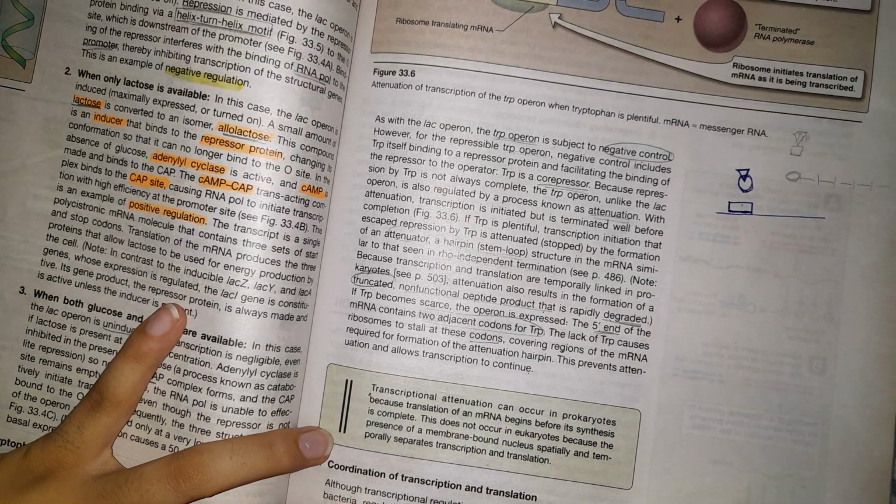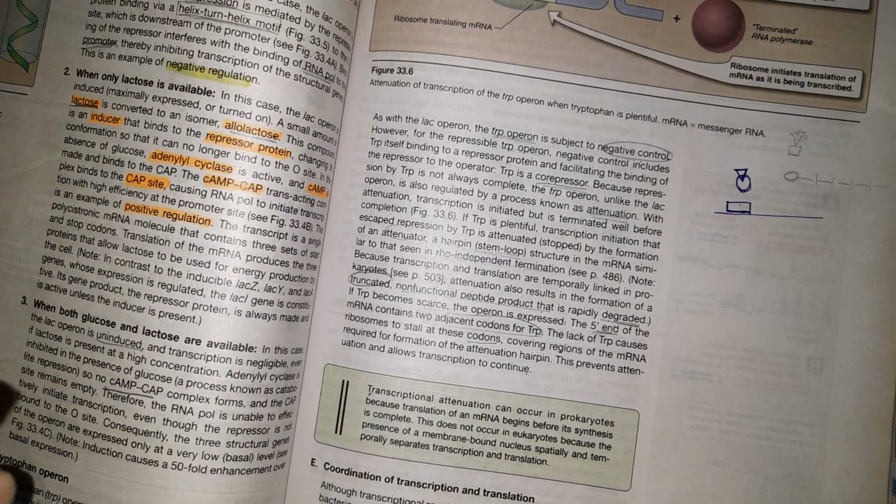I hope you understood this. If you have understood this, we'll go to the coordination of transcription and translation next.